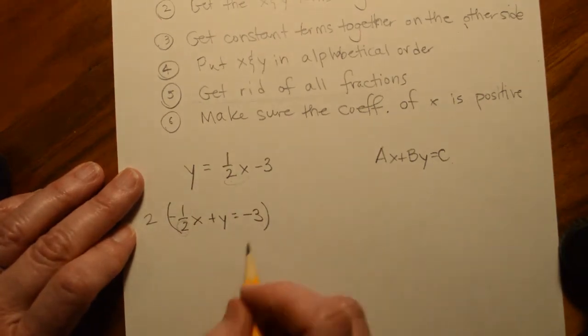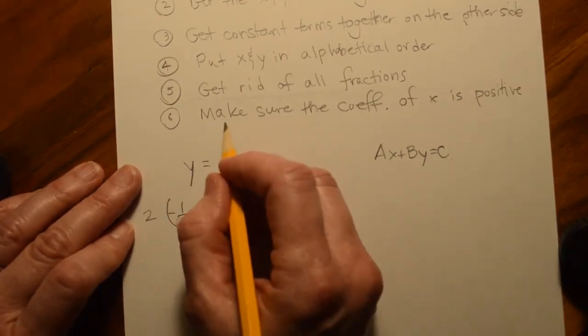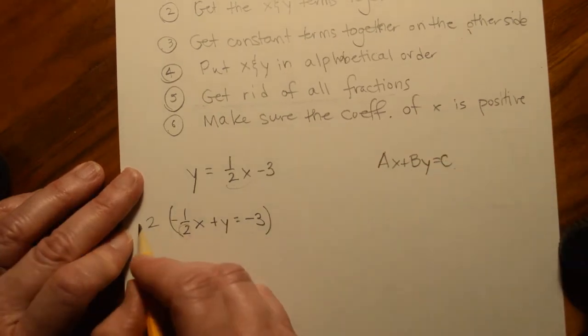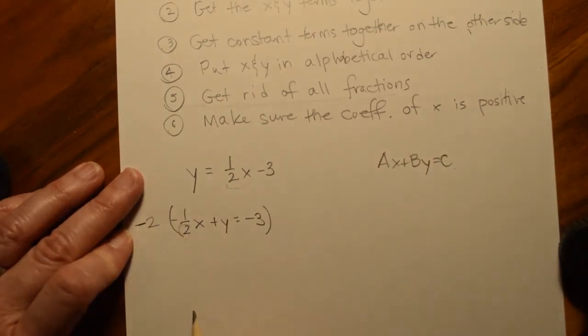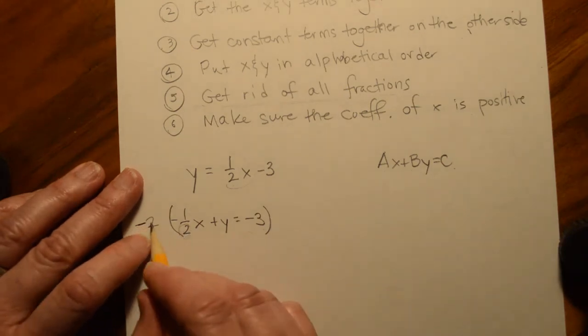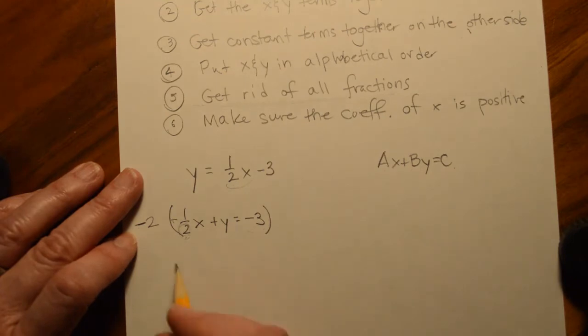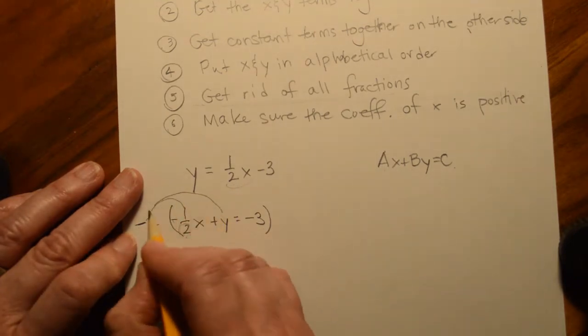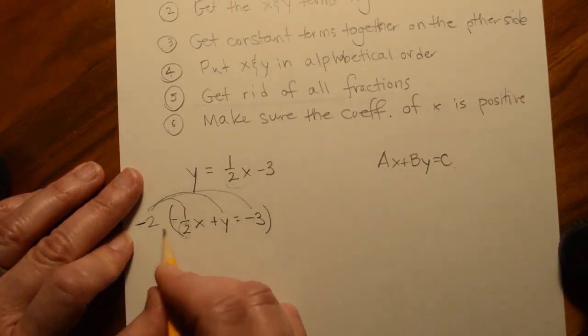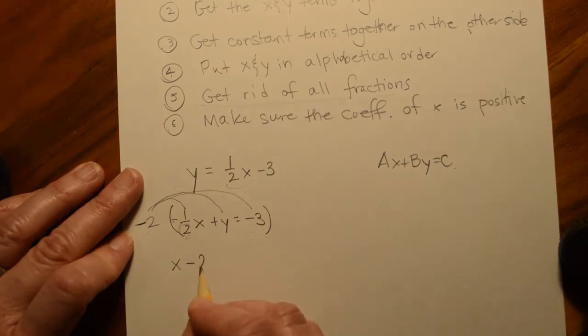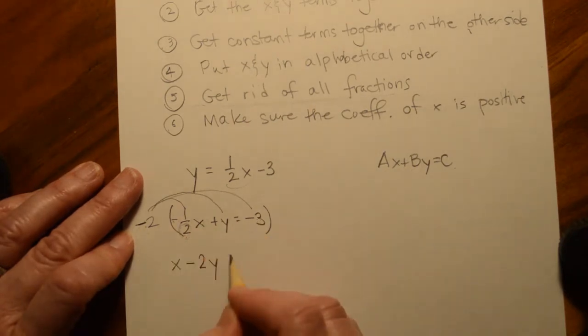Now, I could multiply by just 2 and then in a separate step make sure that the coefficient of the x is positive, or I could do this all at once and multiply by negative 2, because then the 2 will get rid of the 2 in the denominator here, and the negative will get rid of that negative here. So we're just going to do that. I'm going to multiply each term by that. So negative 2 times negative 1/2 x is positive 1x. Negative 2 times y is negative 2y. And negative 2 times negative 3 is positive 6.